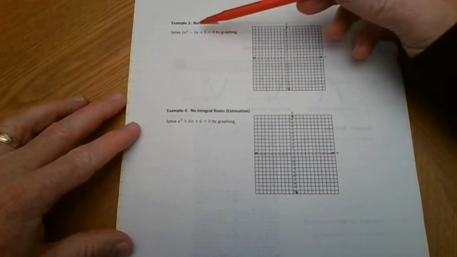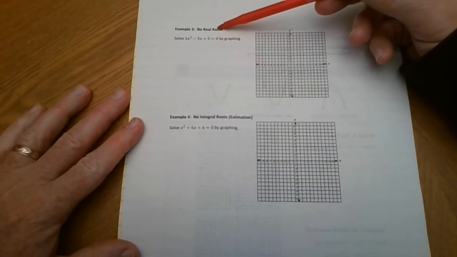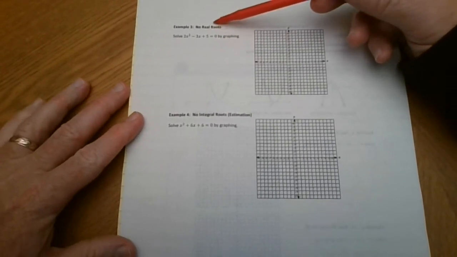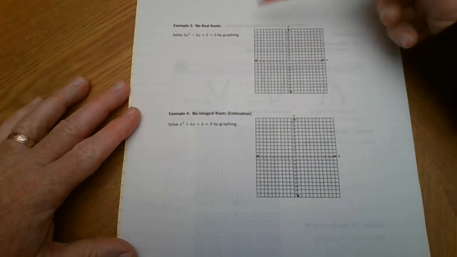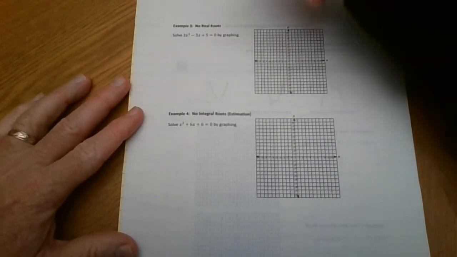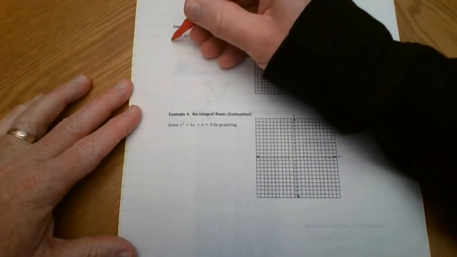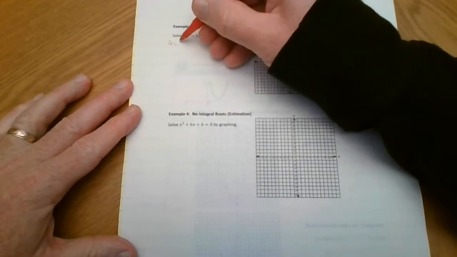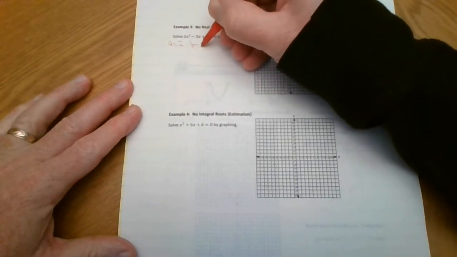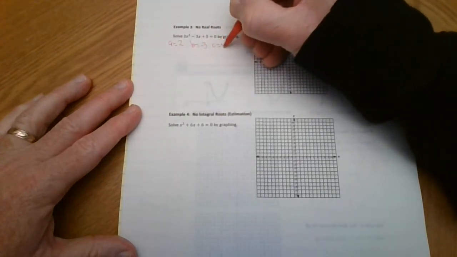This one actually tells me I get no real roots, so I kind of have a heads up on that, but I need to see how that works out. So I still want to graph it, see what happens. And again, I go through my process of graphing. It does equal 0, so I label my A, B, and C. So A is 2, B is negative 3, and C is 5.